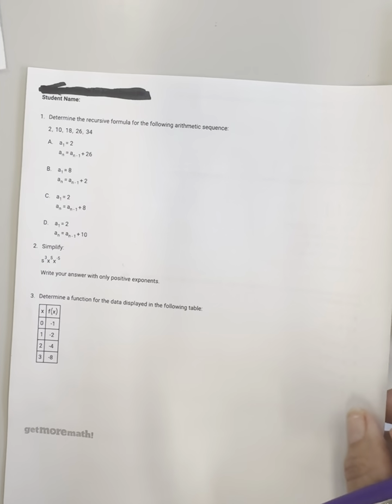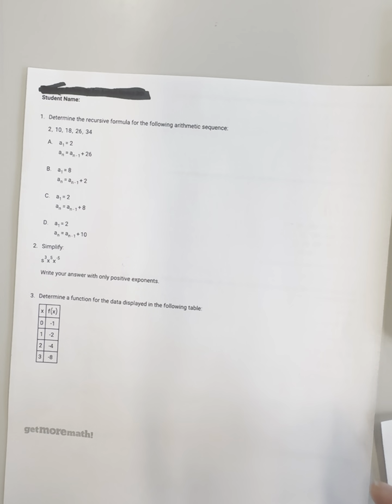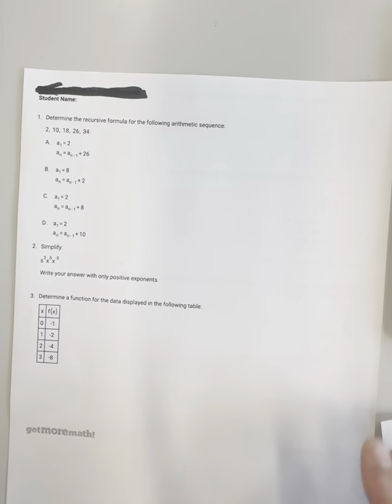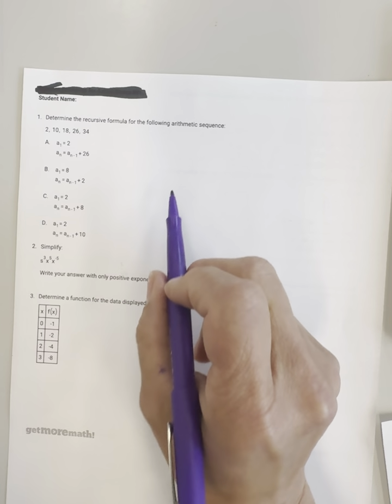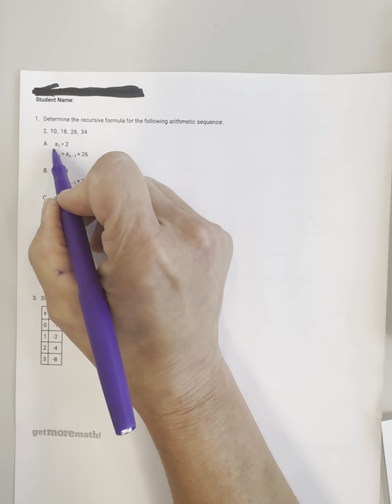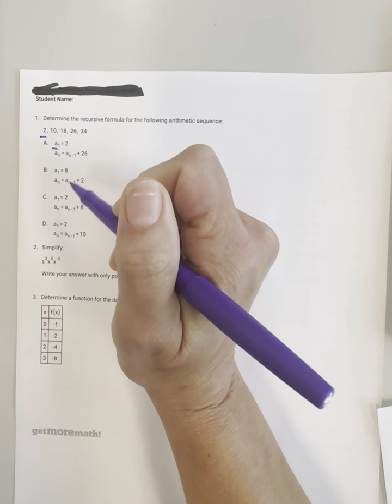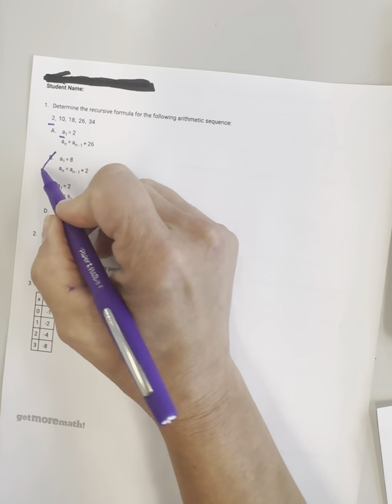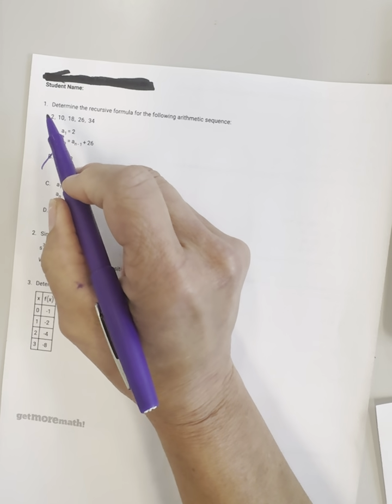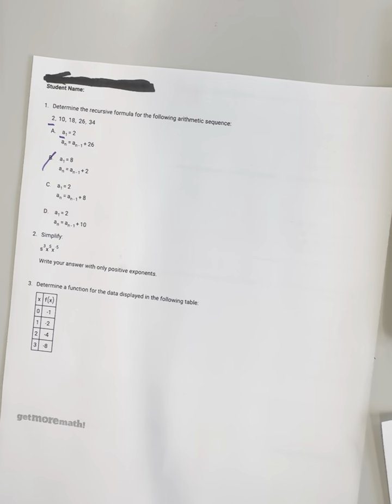Next one. Same type of problem, except we're not multiplying. This is arithmetic. So a sub 1, that's your first term. Well, our first term is 2, so that eliminates B. And how do I go from 2 to 10? Well, 2 times 5 is 10, but 5 times 10 is not 18.